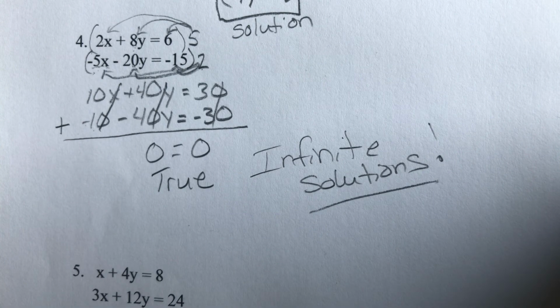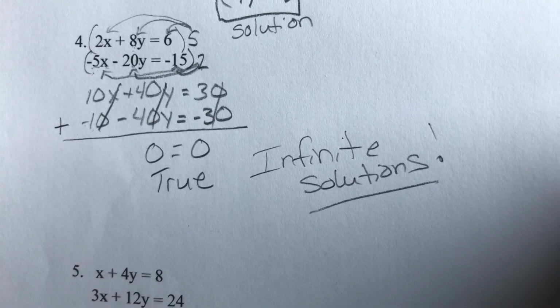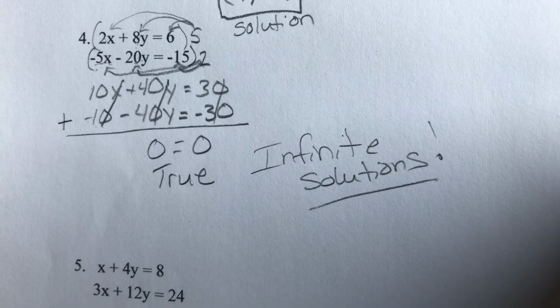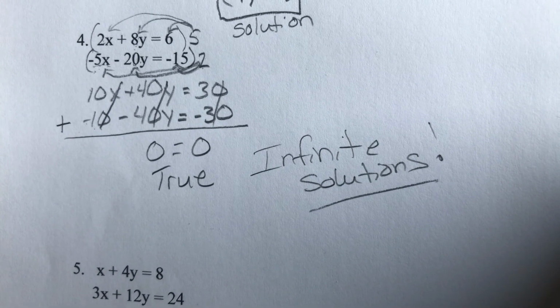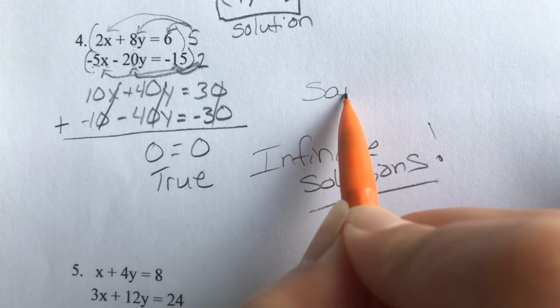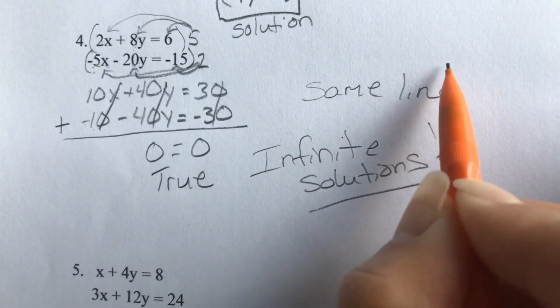All right. So there's nothing more I could do there. I can't really check it. As you learn more about these next year, you'll understand it a little bit better if you don't see it now. All right. Infinite solutions, they're the same line. I'll put a little note there, same line.